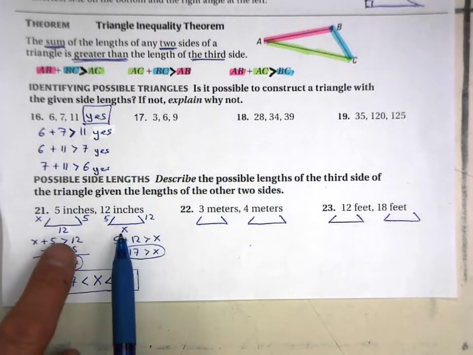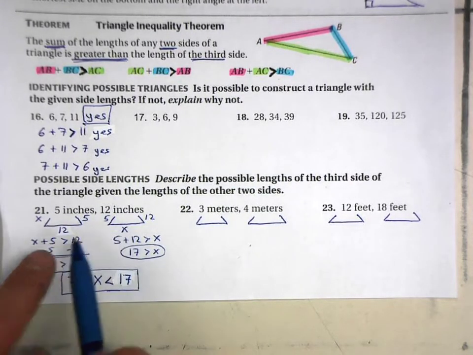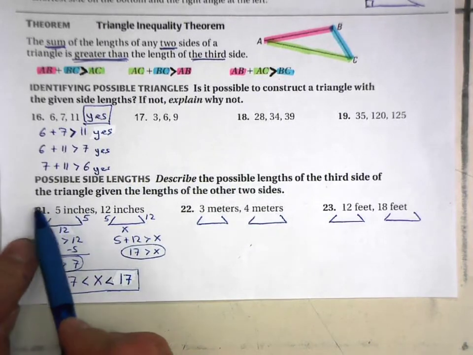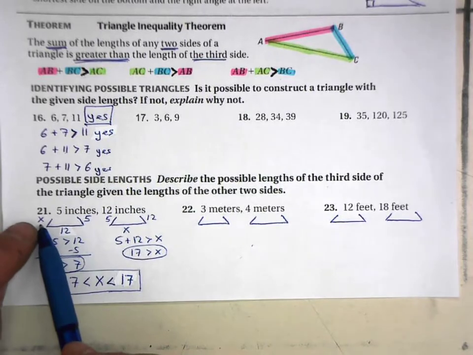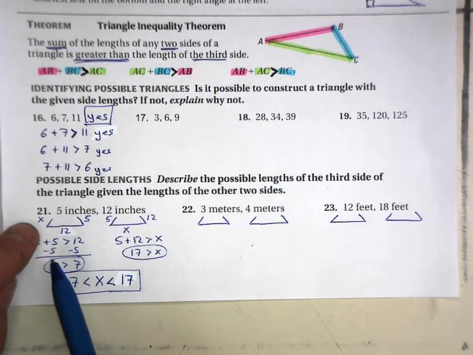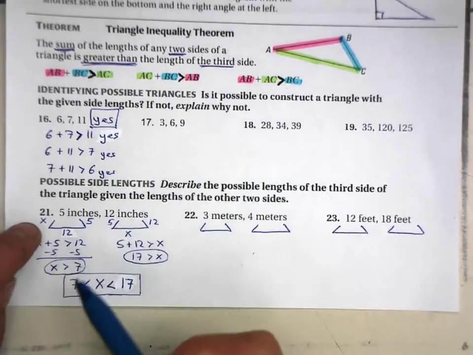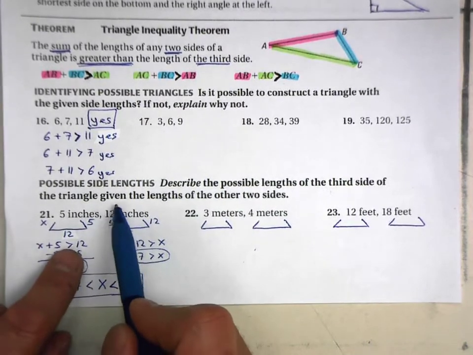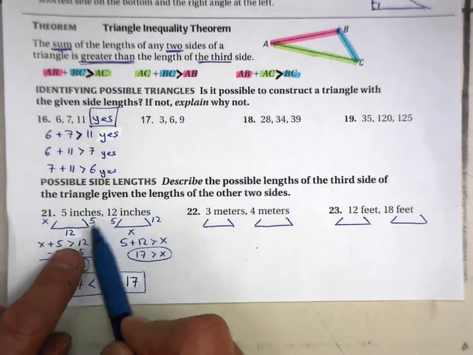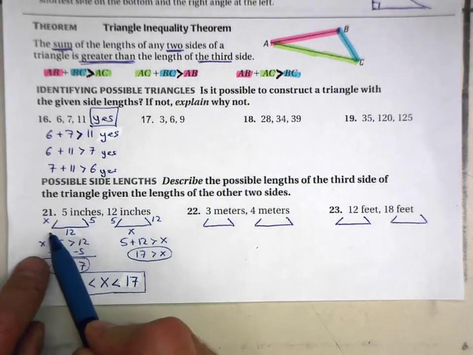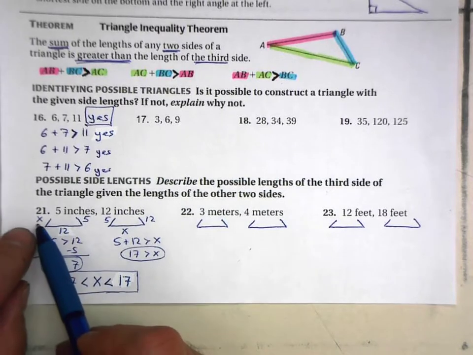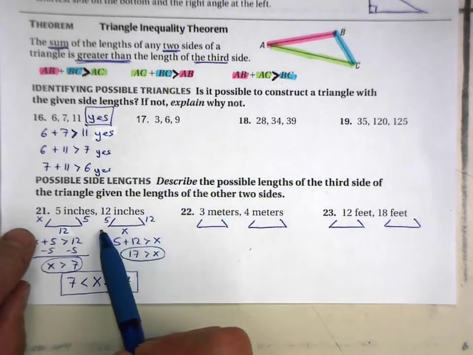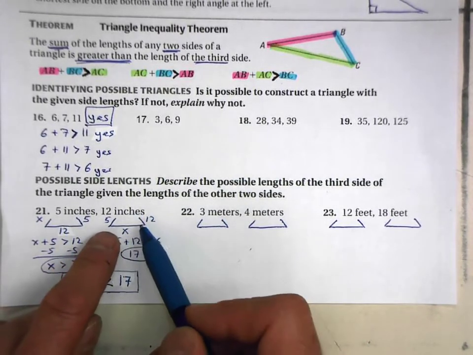So there are 2 different scenarios here that we are concerned about. Let's call x the unknown third side. One is where 12 is the longest side. That's the easiest way to say it. When 12 is the longest side, then we have a scenario like this. And when x is the longest side, then we have a scenario that looks kind of like this.